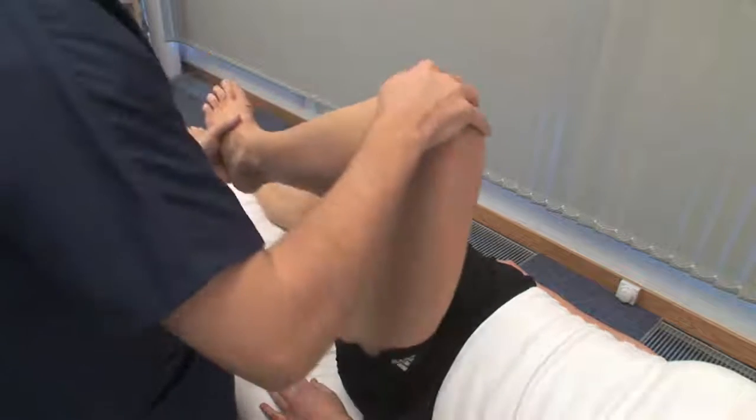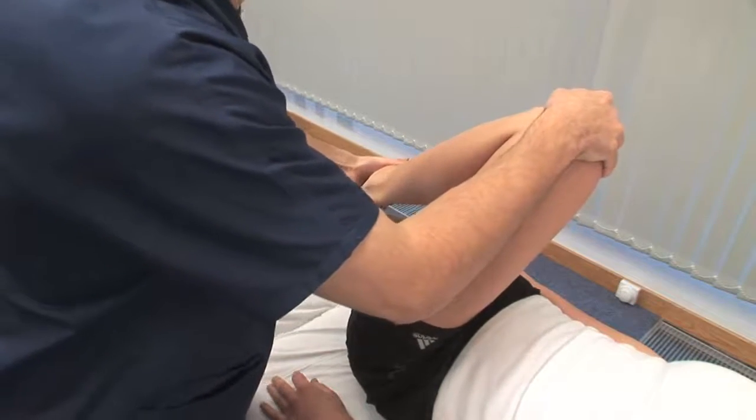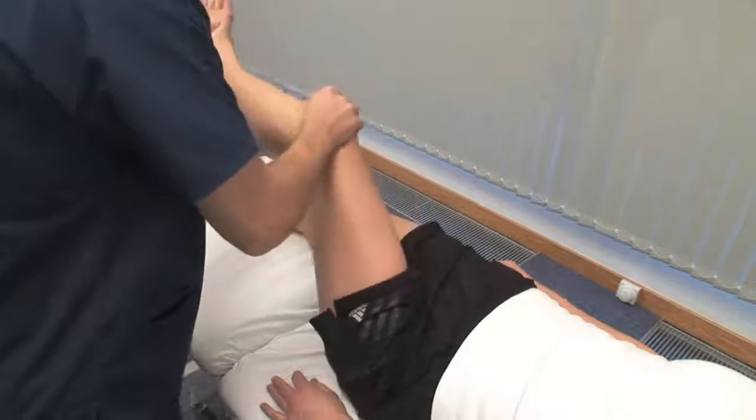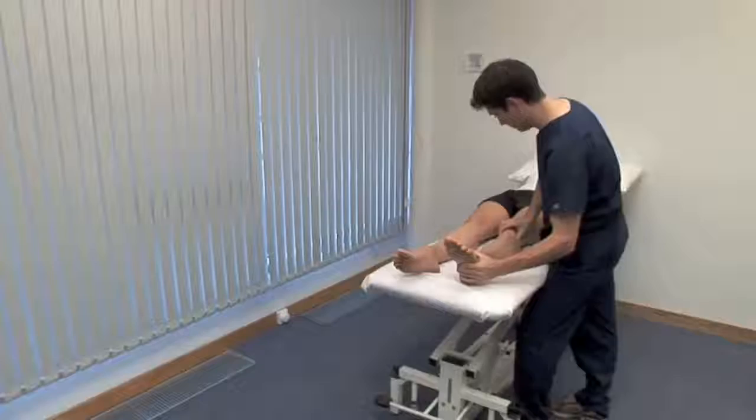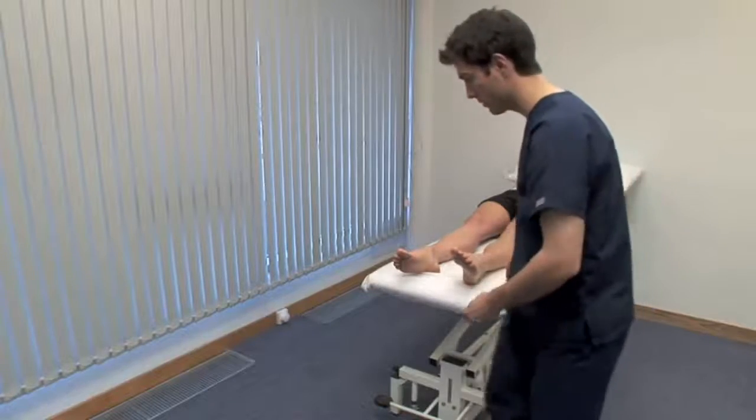And finally, to test the lateral meniscus, internally rotate the foot and adduct the thigh to create a valgus load on the lateral meniscus. The final part of the examination is the squat test.